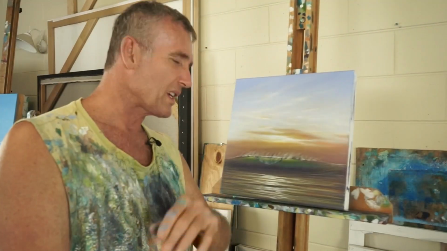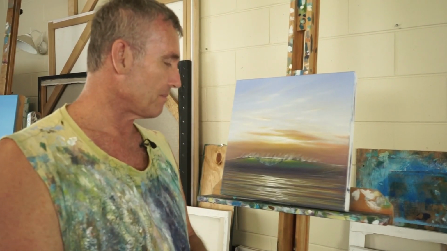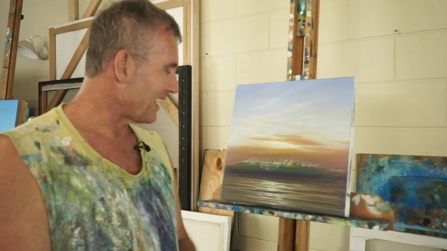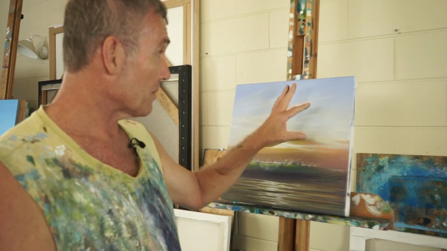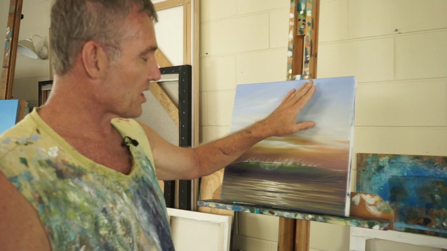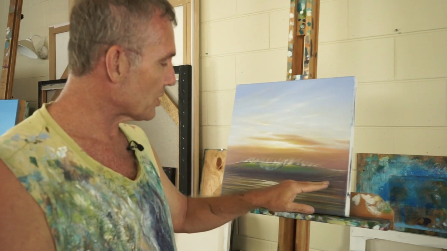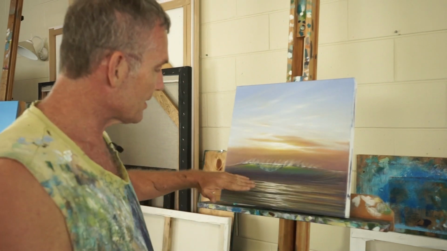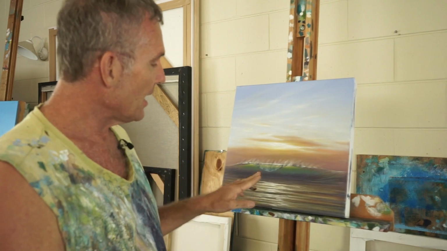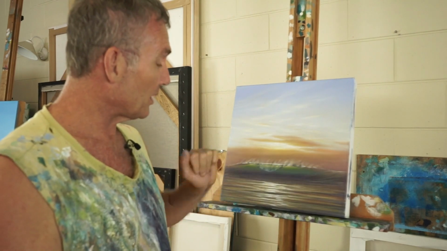There's probably only 3 things I'm going to do to this to finish it. Again, I'm going to use an unexpected colour. I'm going to mix up some of this sky colour, this French ultramarine, with a little bit of phthalo blue, and I'm just going to whack that in here to flatten that part out there. And I'll probably bump this up a little bit more.